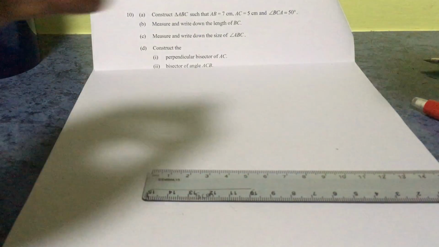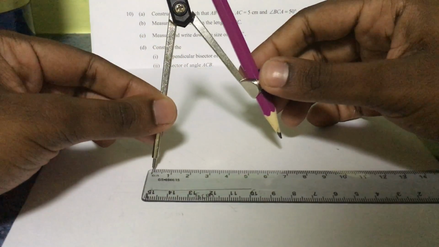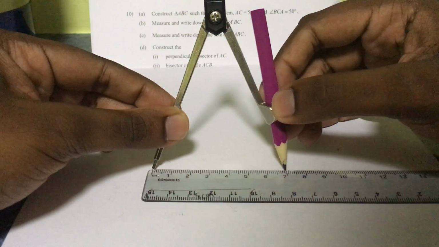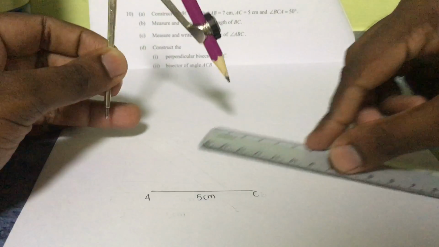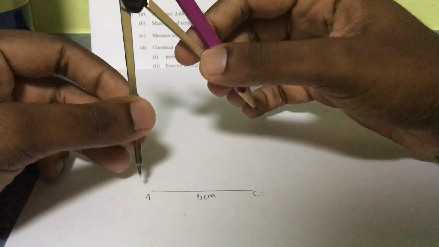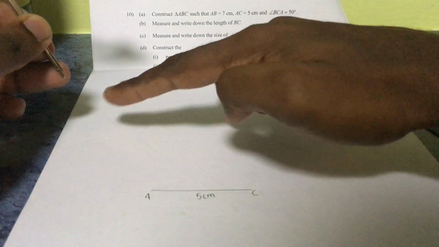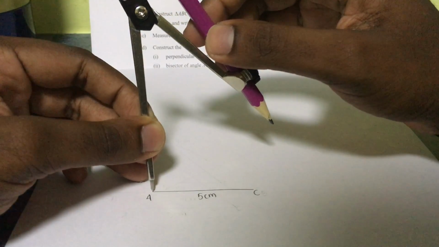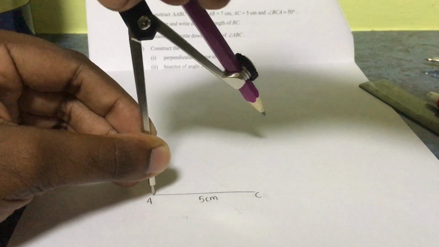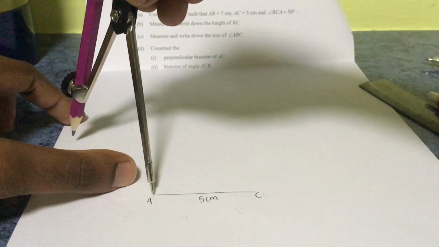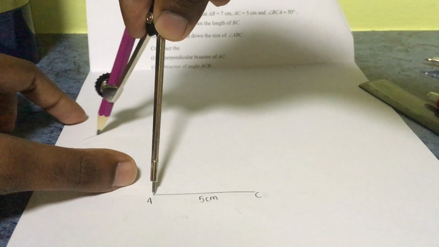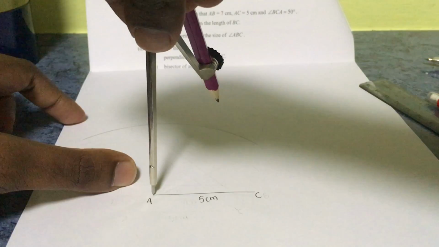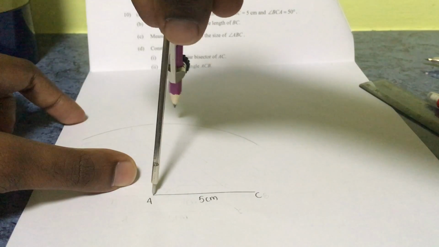For this, since a side is provided, we'll be using the compass. So sharp end at 0, pencil end at 7. AB is 7 cm. So we know B will be somewhere around here. We don't know where exactly yet. So the A will be the sharp point. And let's draw an arc for B, where we know it can be anywhere. So let's just try to draw one smooth arc instead of going over and over again.